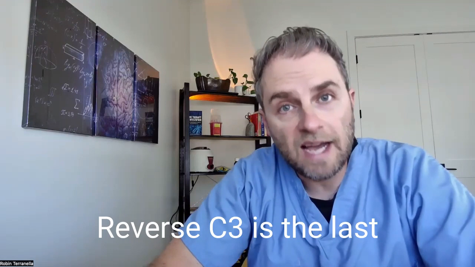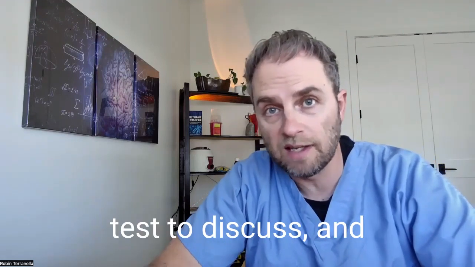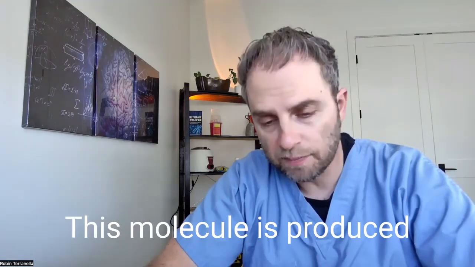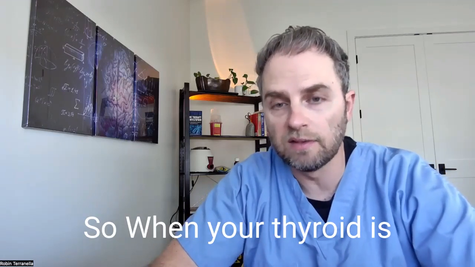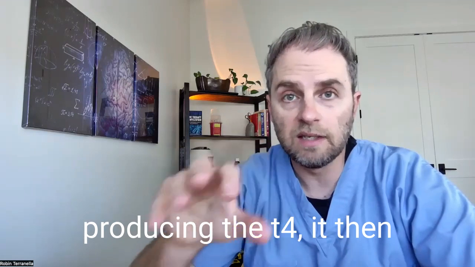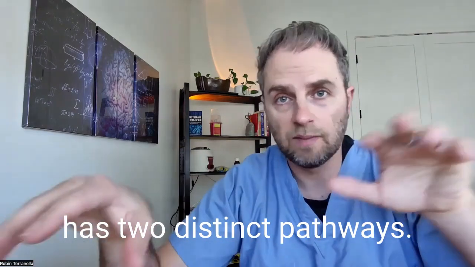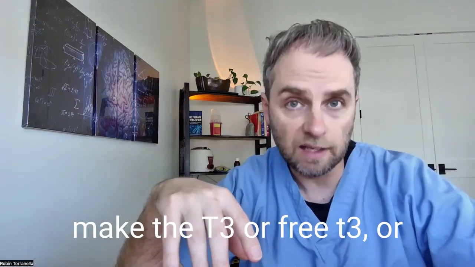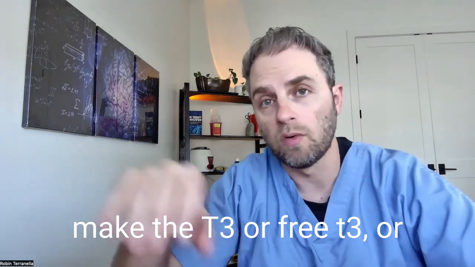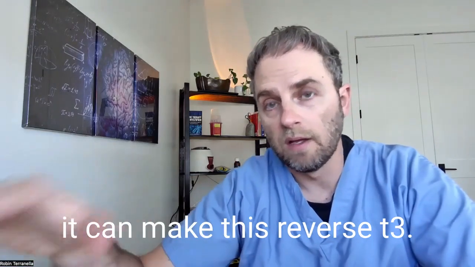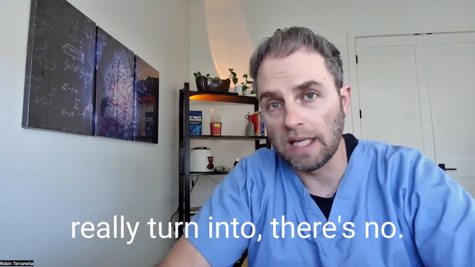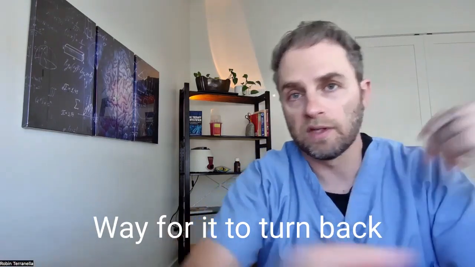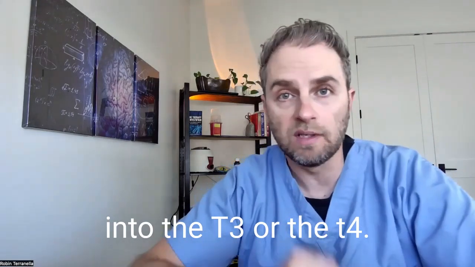Reverse T3 is the last and final thyroid function test to discuss. This molecule is produced instead of making T3. So when your thyroid is producing the T4, it has two distinct pathways it can go down. It can make the T3 or free T3, or it can make this reverse T3. The reverse T3 is not really active, and there's no way for it to turn back into the T3 or the T4.